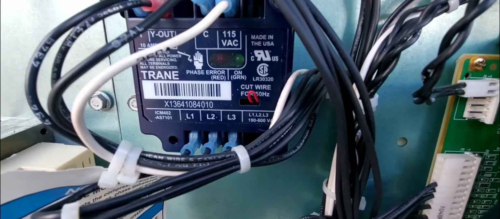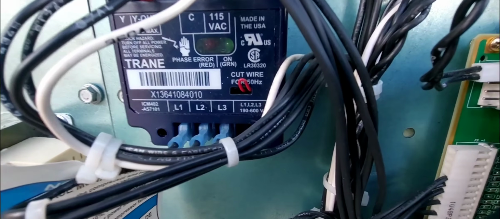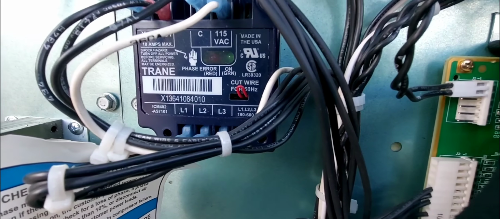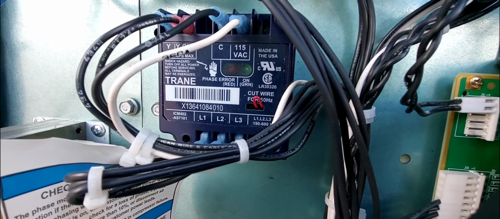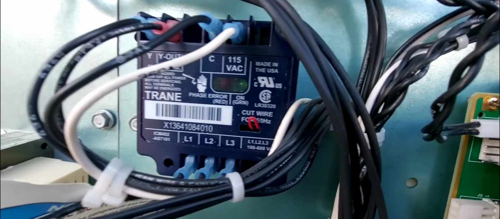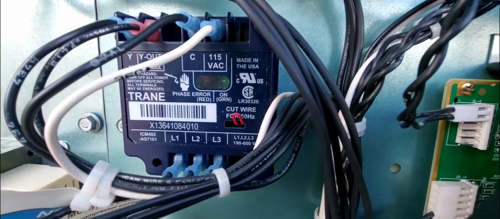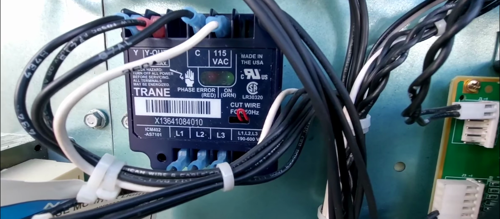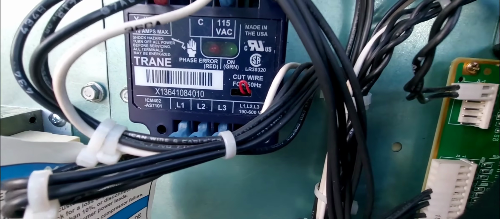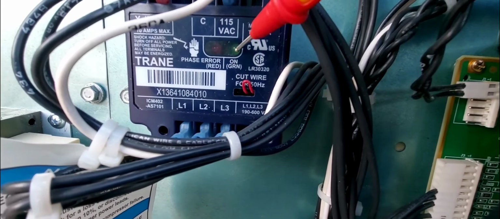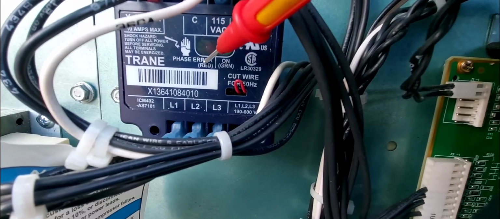So I'm at my phase monitor. As you could see right away, out of the box, I could see a problem. I'm going to give you guys a few seconds to see if you see the problem as well. All right, time is up. There's no light. There's a green light that says on. Right, so green light right here. And then there's a red light that says error or fault.